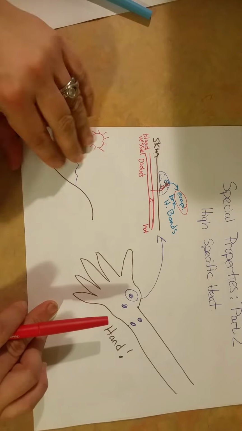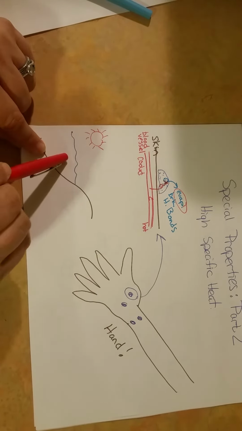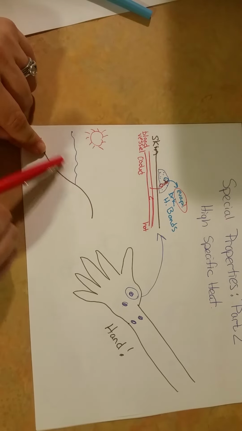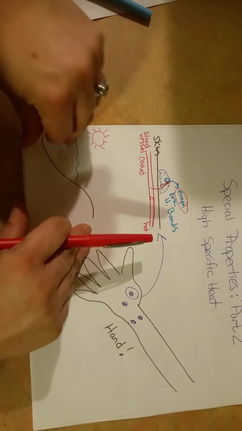This plays a big role in ecosystems. If an ecosystem's dry, it doesn't have this temperature stabilization. If an ecosystem is aquatic or very wet, it can use this temperature stabilization to help the organisms maintain homeostasis.